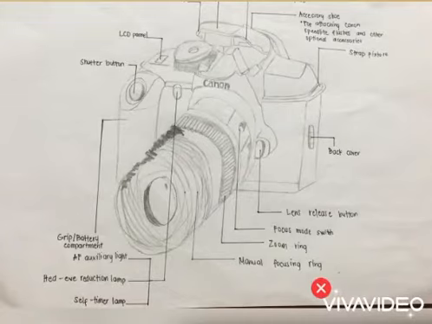Accessory shoe. An accessory shoe is the small metal bracket or mount on top of a camera used to attach a speed light flash and other accessories such as microphones.